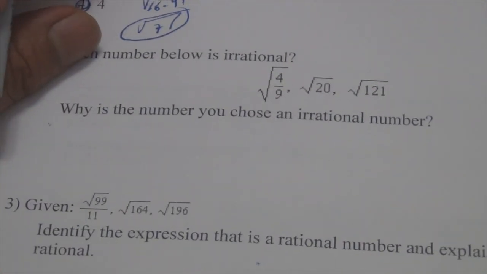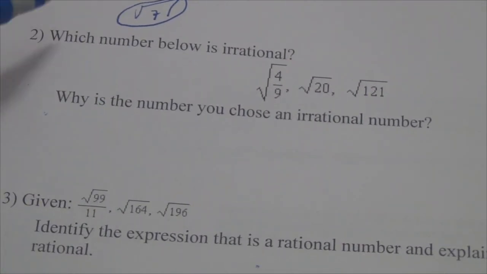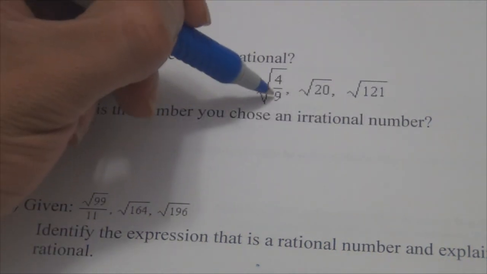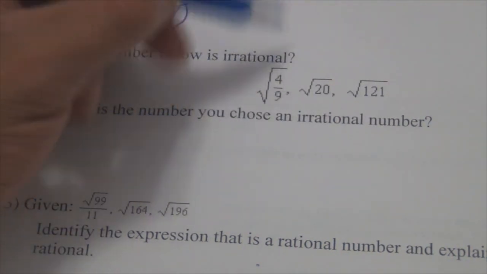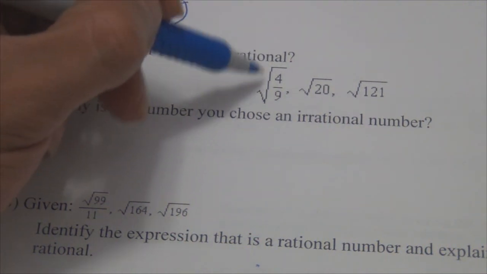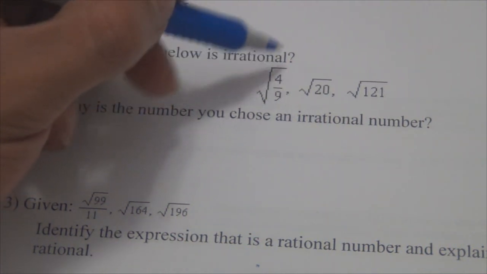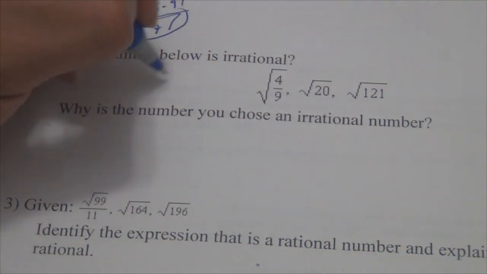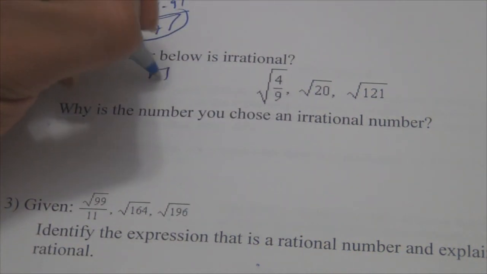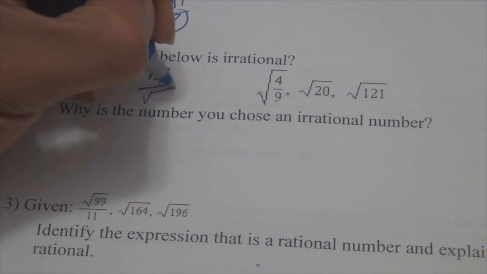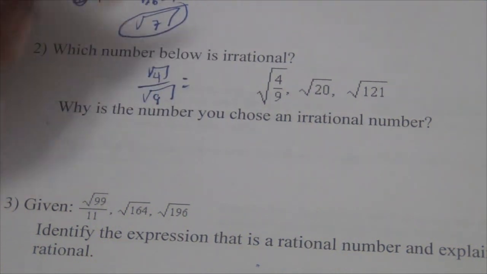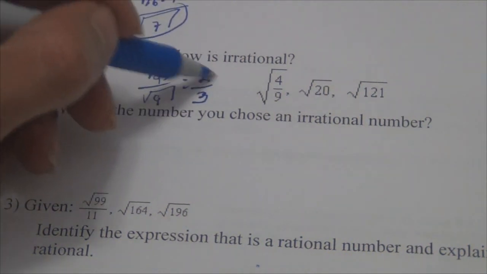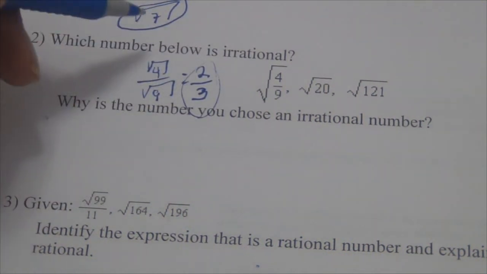Why is the number you chose an irrational number? Okay, which number below is irrational? The square root of 4 over 9 is the same thing as saying the square root of 4 over the square root of 9. So this can be turned into a fraction. If you don't understand, I'm going to do it right here. The square root of 4 is 2, the square root of 9 is 3, and 2 over 3 is rational because it's a fraction.